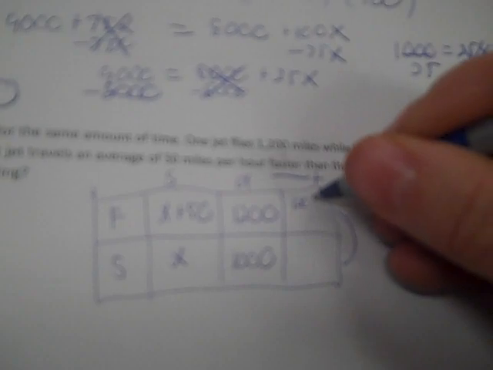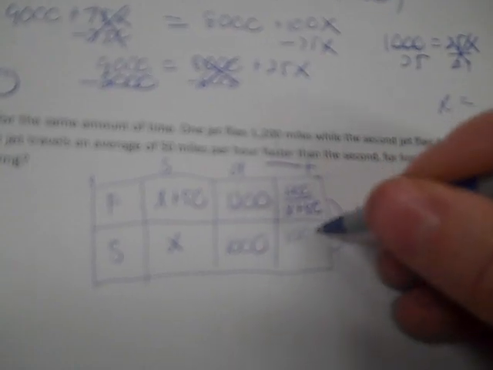Now time, you don't have any idea what the time was. You just know the times are equal, okay? So I put 1,200 over x plus 50. It's distance on top. You can't mess that up when doing this problem. You can't put x plus 50 over 1,200. Now set them equal to each other so they form a proportion. And put that in parentheses there.